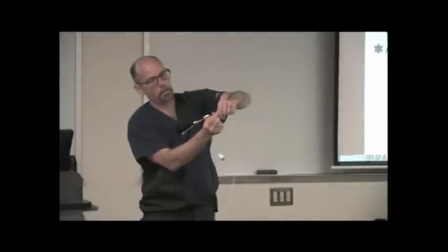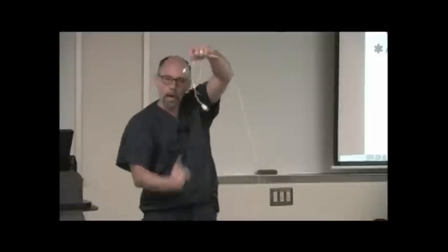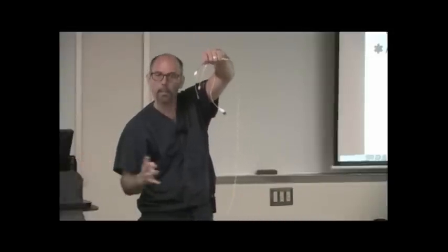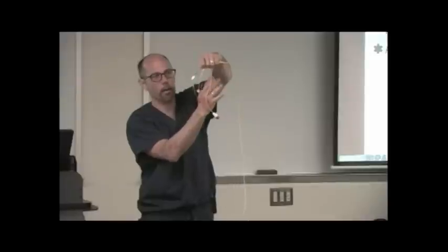it has 3 lumens on it, and this is one type of Swan-Ganz catheter. There are about 4 or 5 different kinds. This is the most common, the most generic of the Swan-Ganz catheters. It has 3 infusion lumens on it, and they're labeled. The blue one is labeled proximal. This one is labeled medial, and this yellow one is labeled distal.